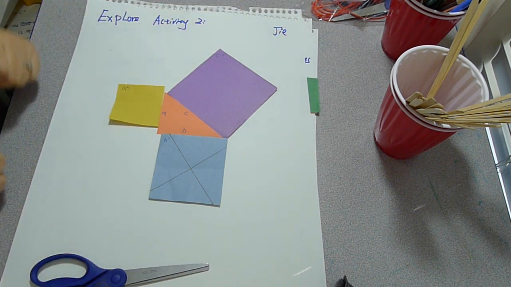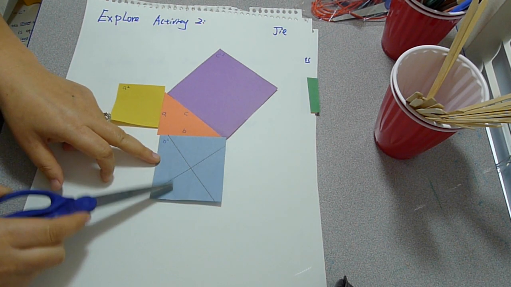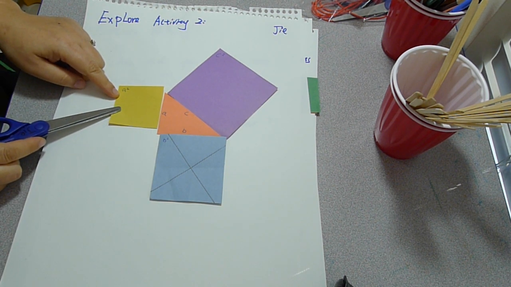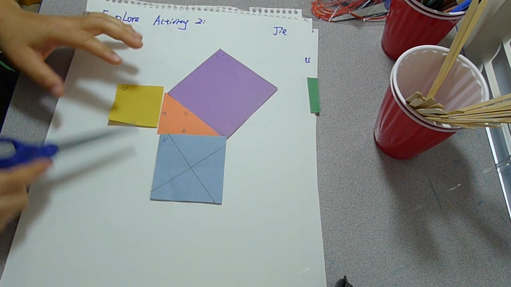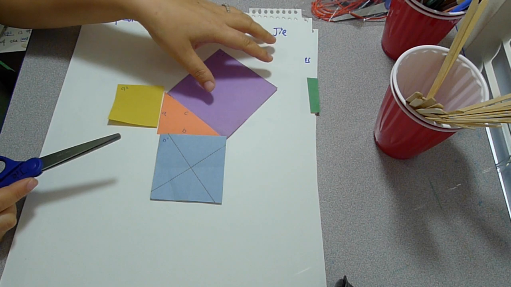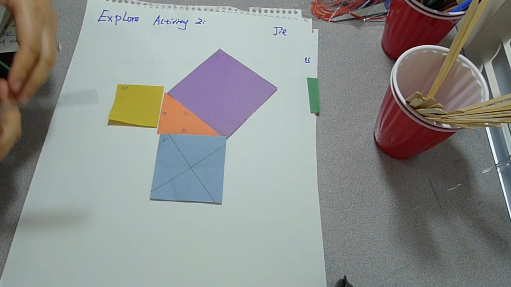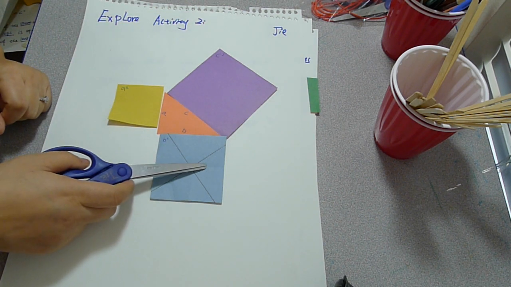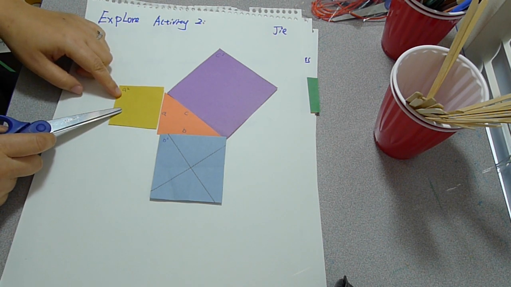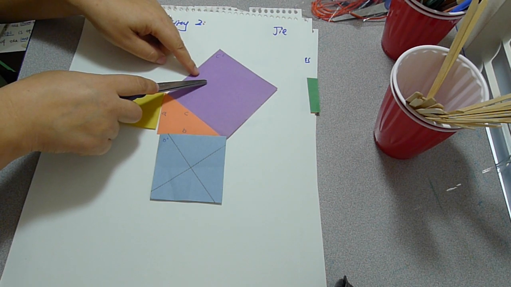And then the next thing for them to do, after they cut it, is to play with the 4 parts of the blue square and this yellow square, to see whether they can fit all the 5 things together inside this big purple square like a puzzle. So I'll say, you're going to work with the 4 pieces of the blue square and the yellow square, and let's see if you can fit everything inside the purple square like a puzzle.